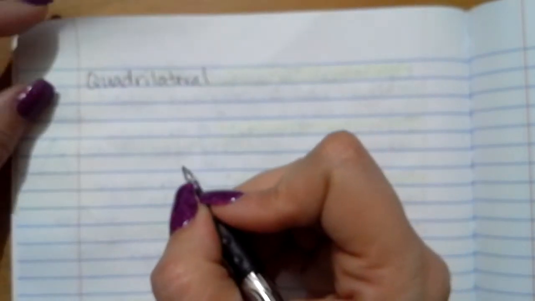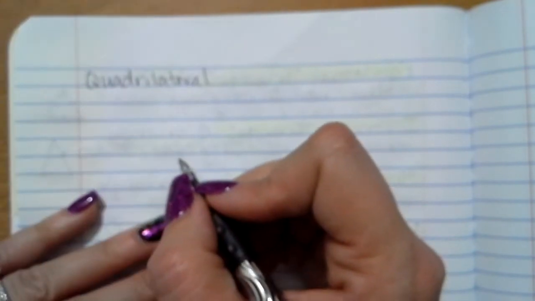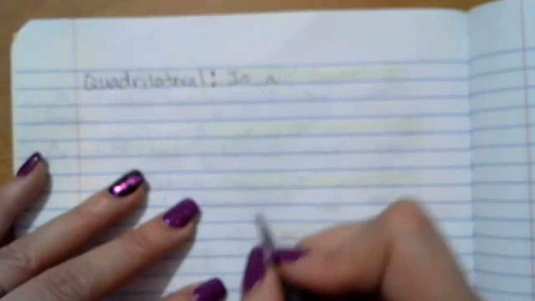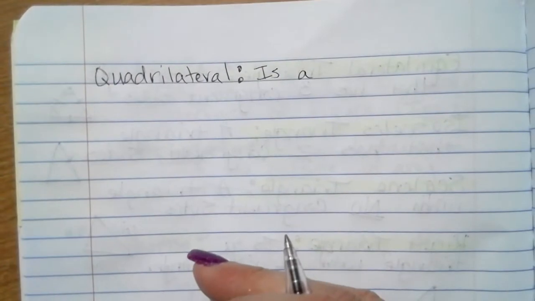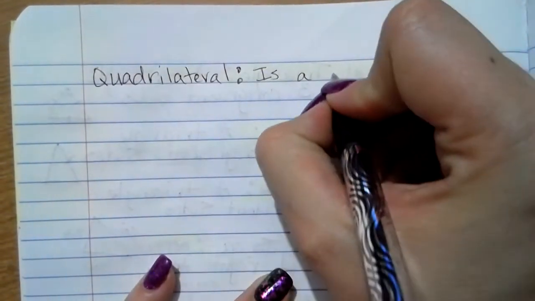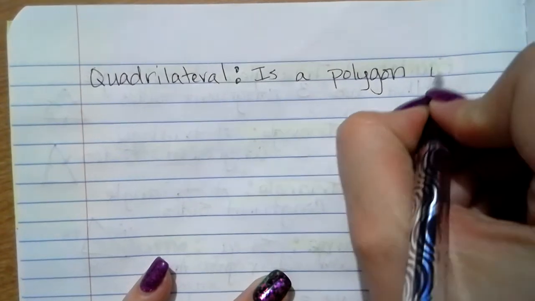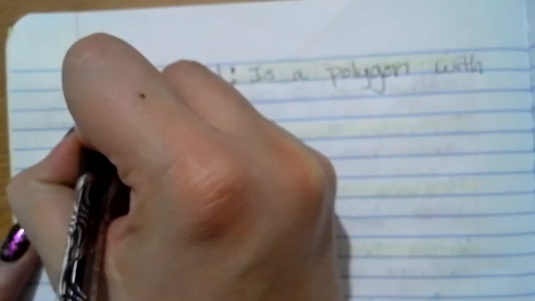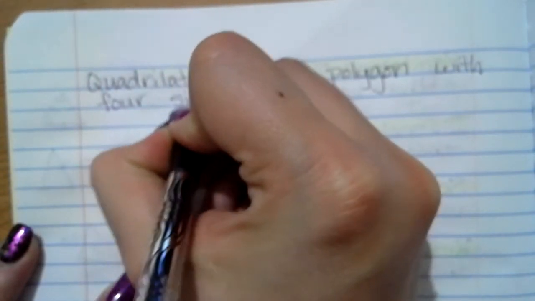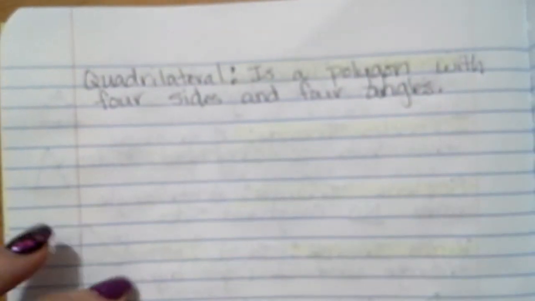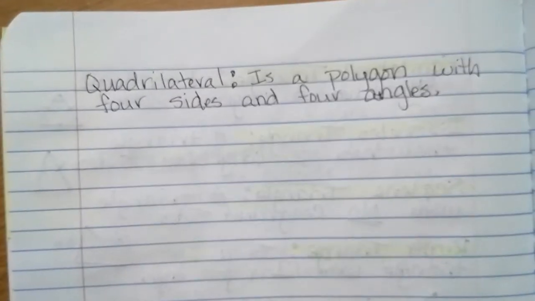And a quadrilateral is a polygon with 4 sides and 4 angles. Okay.